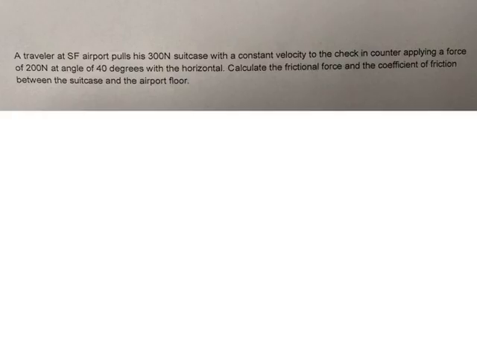Alright, so Traveler SF. So for these, definitely draw a free body diagram. Again, won't knock off points if you can somehow get the answer correct, but I would be a little skeptical how you got the answer. So free body diagram, a SF Traveler pulls his 300 newton suitcase. So 300 newtons, it's not our mass, but that is the force of its gravity. So his suitcase is 300 newtons.